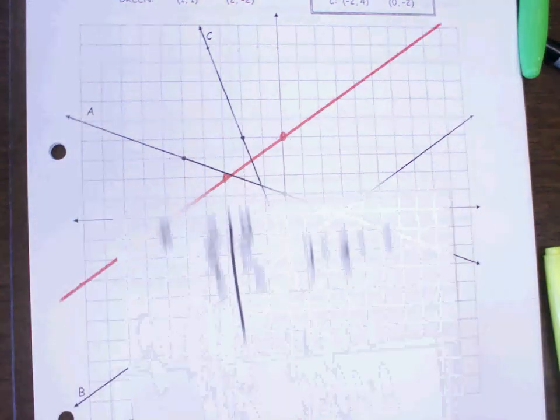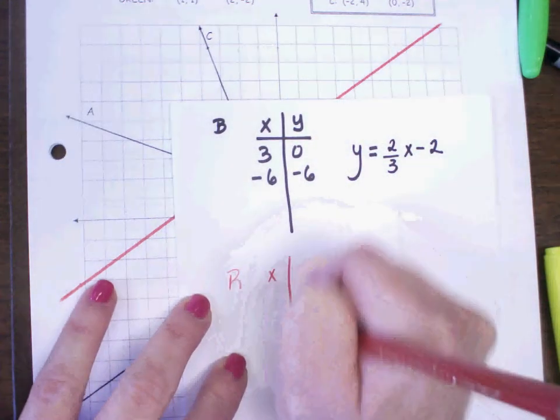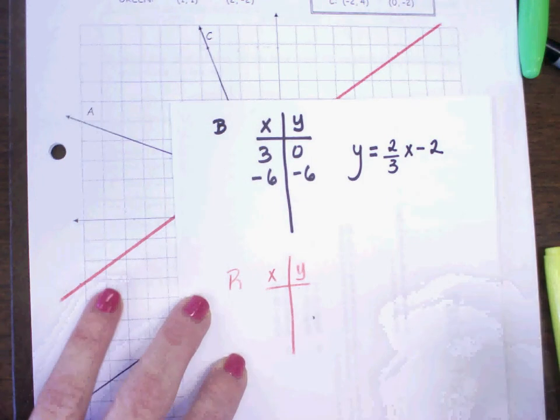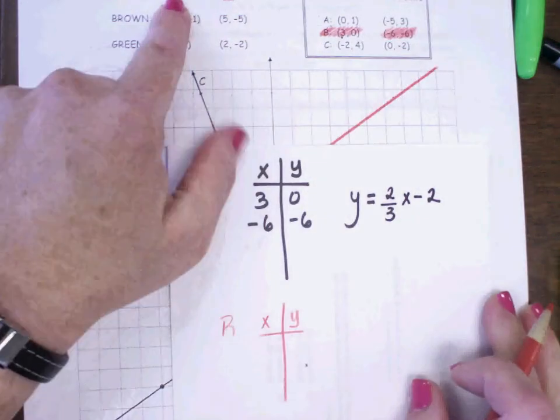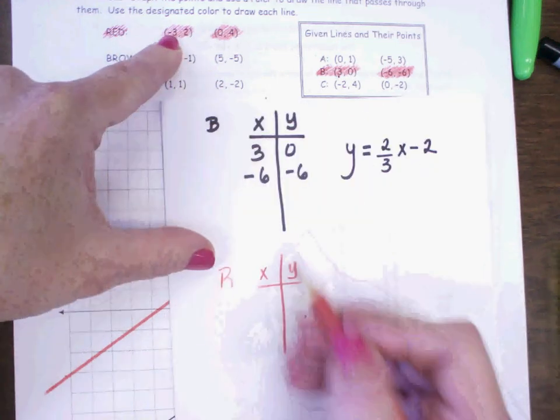All right, let's go for the red one. For the red, my points are negative 3 and 2, and then 0 and 4.